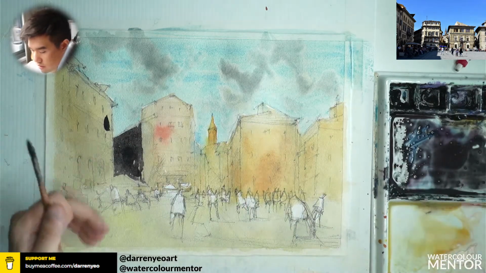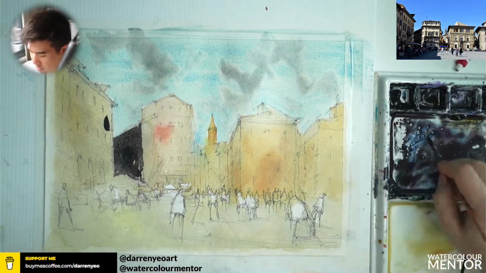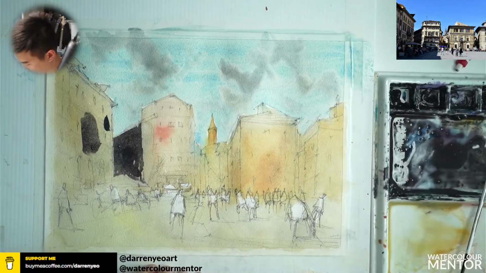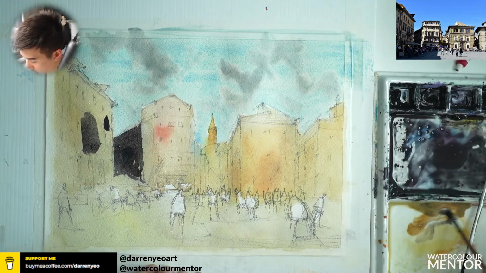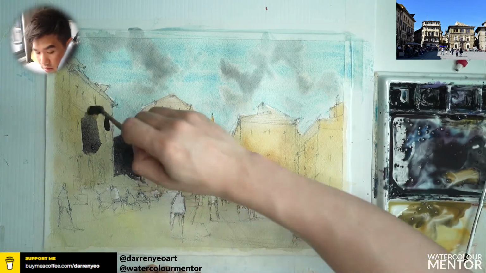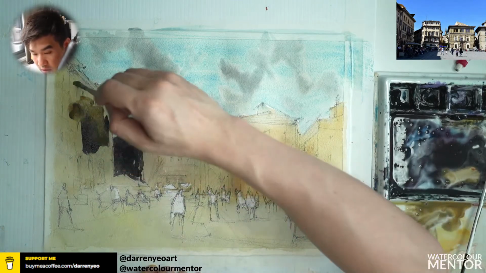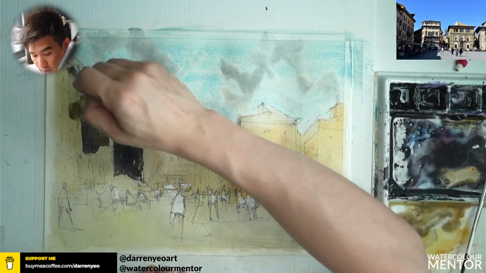Okay. As we move on to this building here into the foreground, it's actually a little bit lighter in value. So I'm going to mix in a bit of yellow with the gray on the bottom of my palette here and just darken this off again in one big wash.